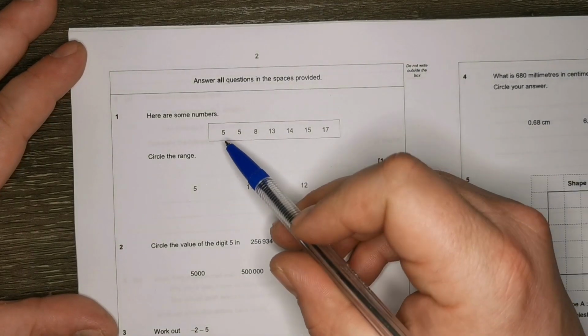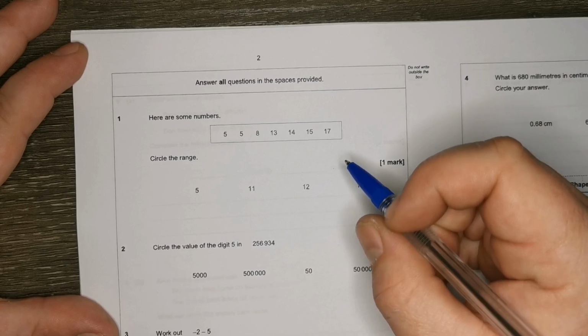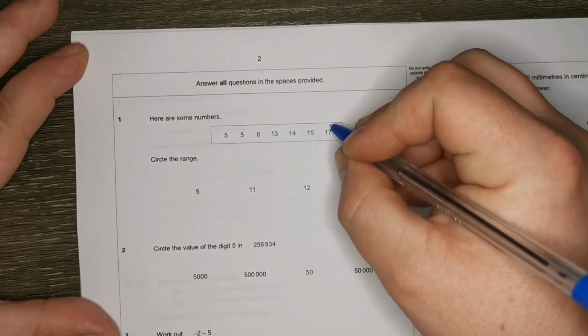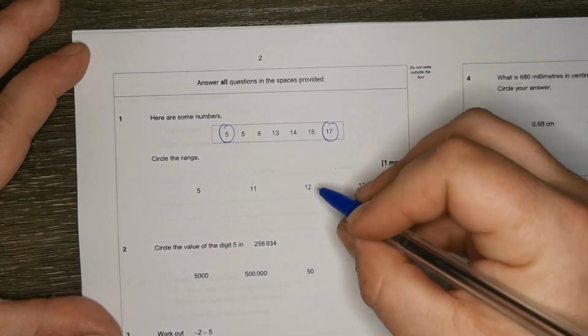So here are some numbers. Circle the range. So the range is the difference between the biggest and the smallest. So if the biggest is 17 and the smallest is 5, the difference between those two must be 12.